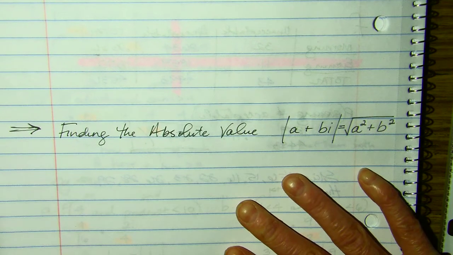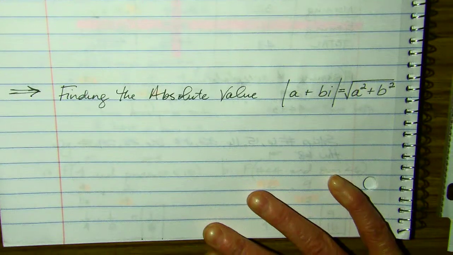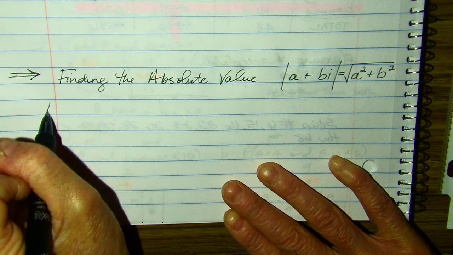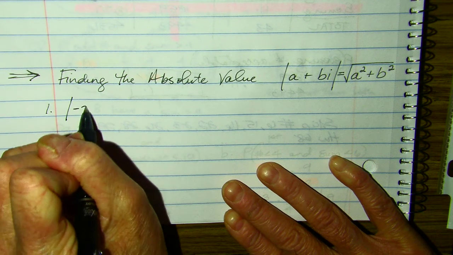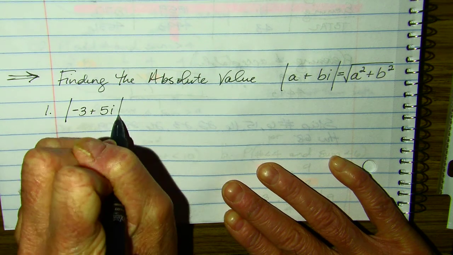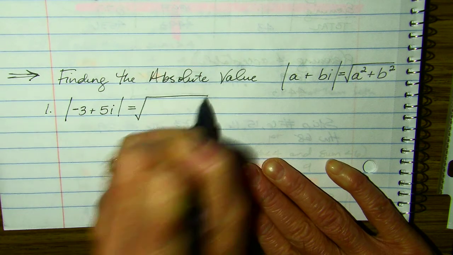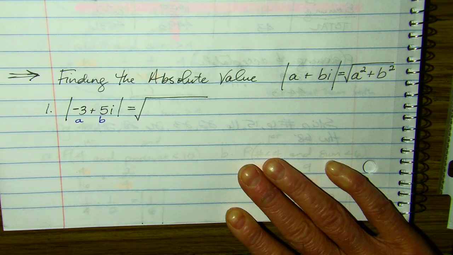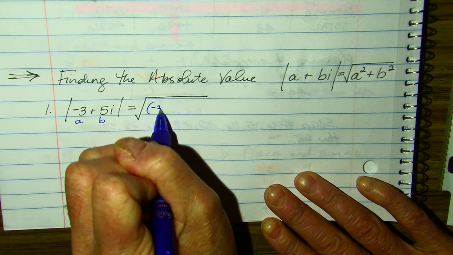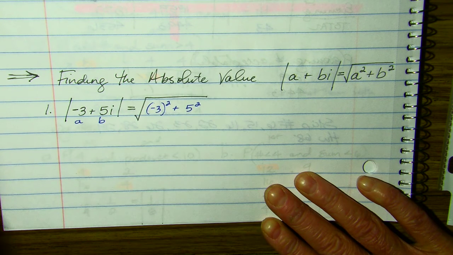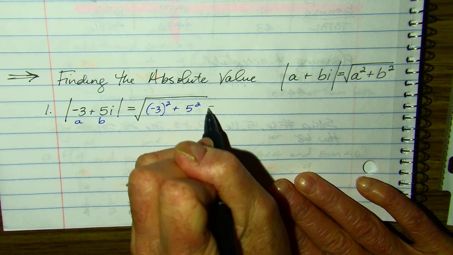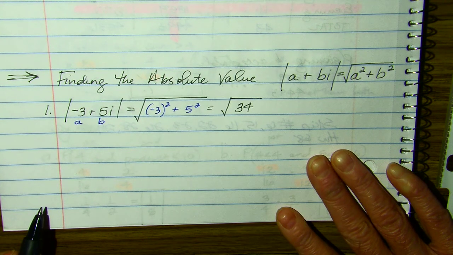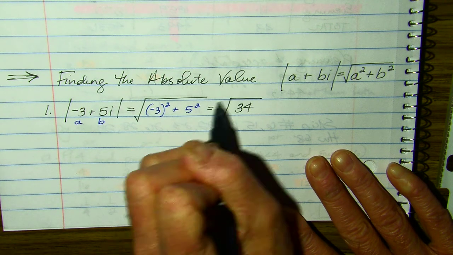So I'm going to do one with you. Well, I'll do two with you, and then we'll do the lesson practice. I'm going to start with number 1. So find the absolute value of -3 plus 5i. So the formula is, let's identify a. So a is -3 and 5 is b. So I have -3 squared plus 5 squared. So 3 squared is 9 plus 25. I get the square root of 34. And the 34 doesn't have anything I can simplify, so that's it.